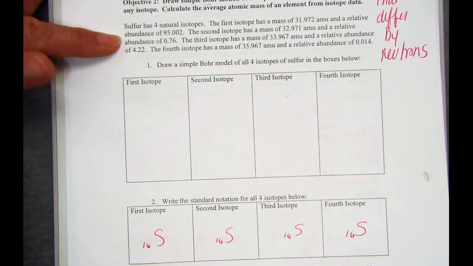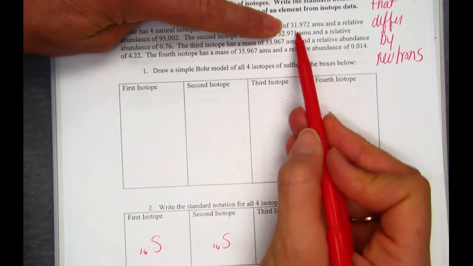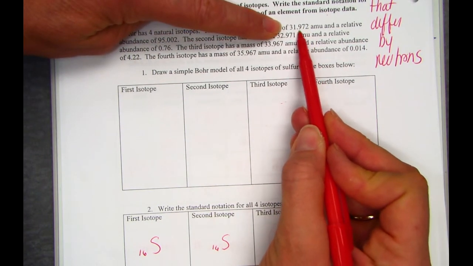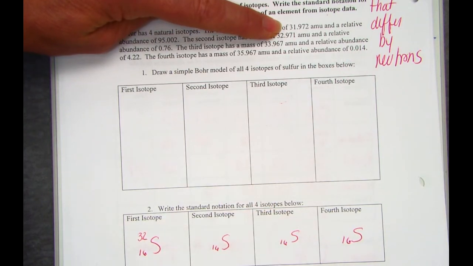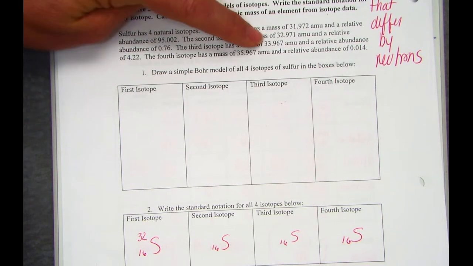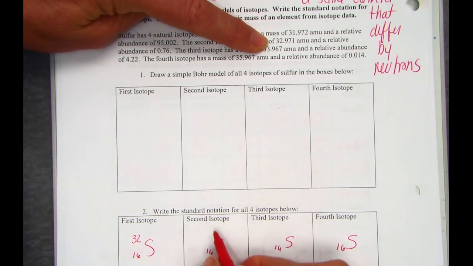What will differ is how heavy it is. So if the first isotope has a mass of 31.972, let's round that to the nearest whole number for its standard notation, 32/16. The second isotope with a mass of 32.971, let's round that to the nearest whole number, 33/16, for the second standard notation.